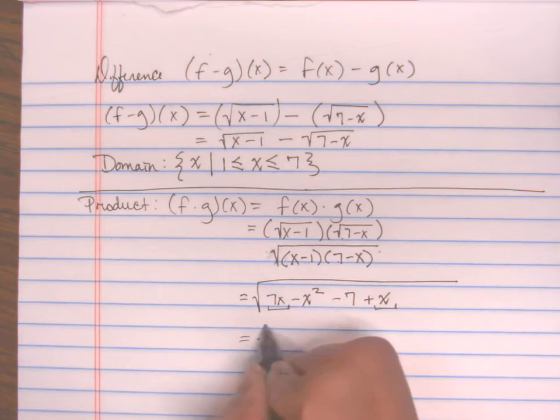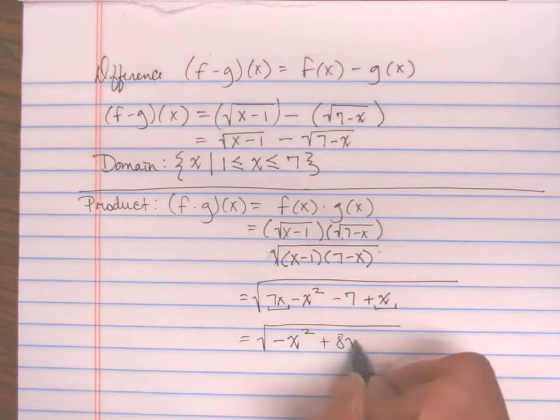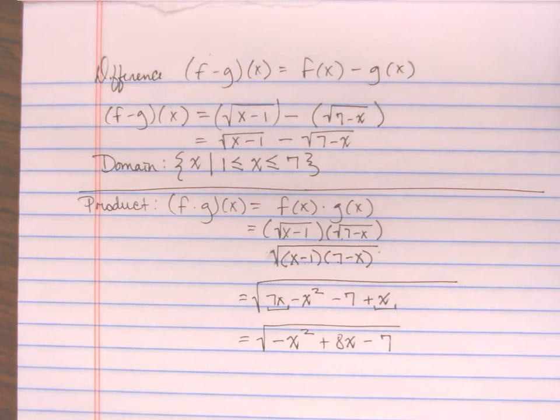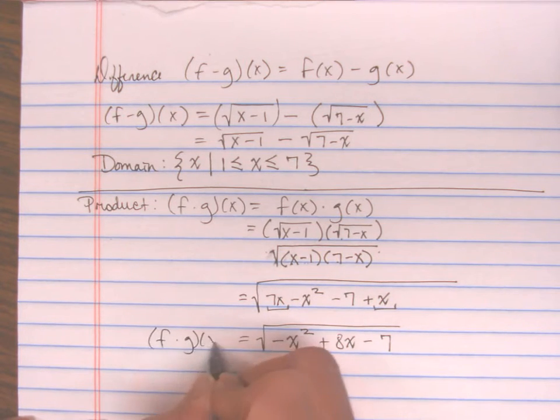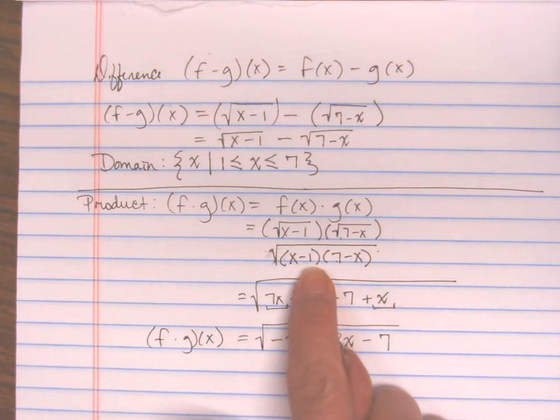So this is equal to negative x squared plus 8x minus 7. And again, my domain restrictions here, I need all of this to be greater than or equal to 0.